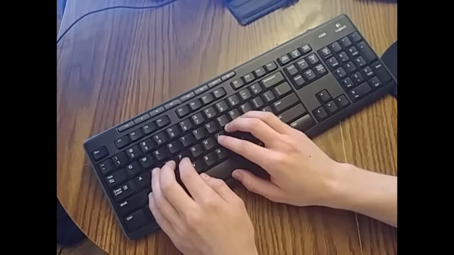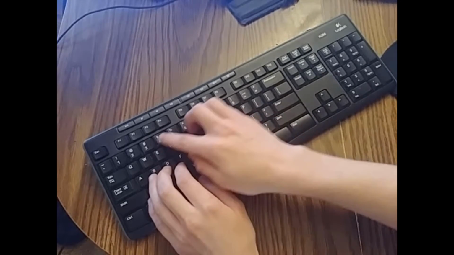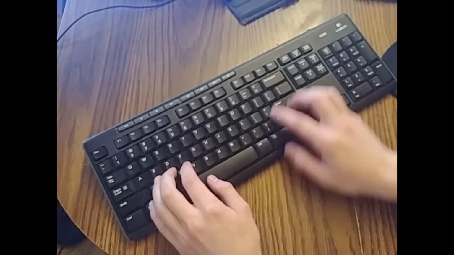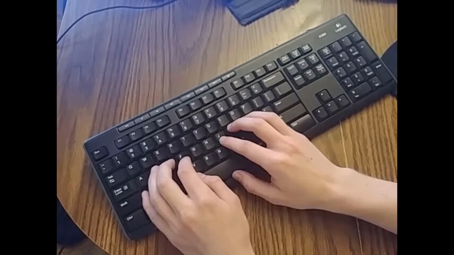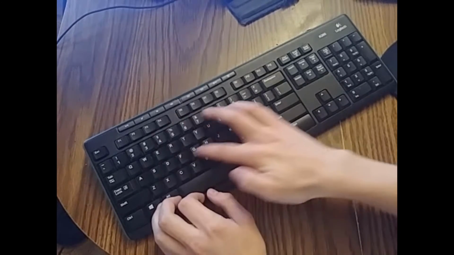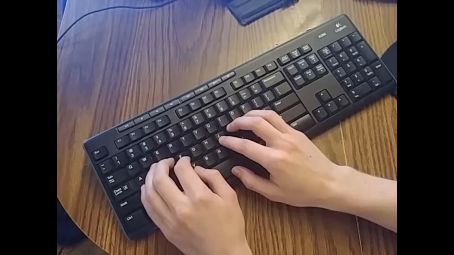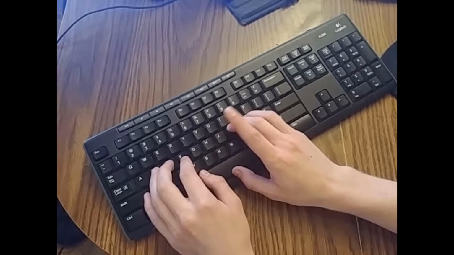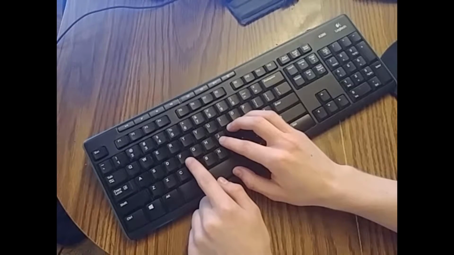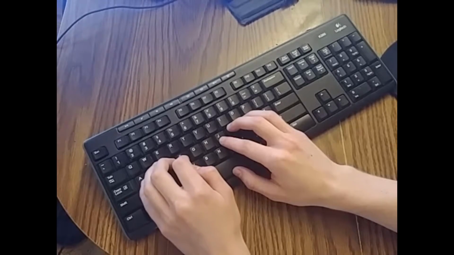On the keyboard, we have 3 rows of letters surrounded by numbers, a space bar, and other keys for special purposes on a computer. When not typing, your fingers should rest on the home row, the row in the middle, with your left index finger on the F key and your right index finger on the J key. Most keyboards, including mine here, have a little tiny bump on these 2 keys, making it easier to find them when you're not looking at your keyboard.